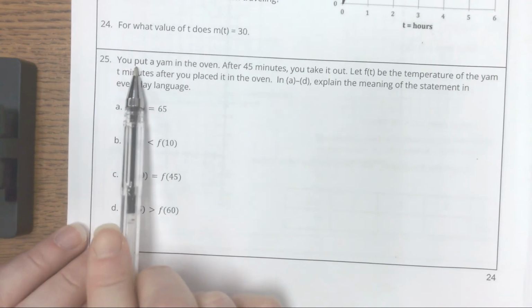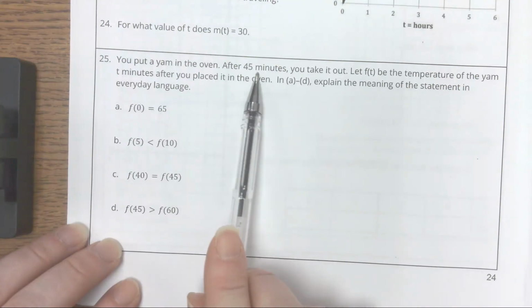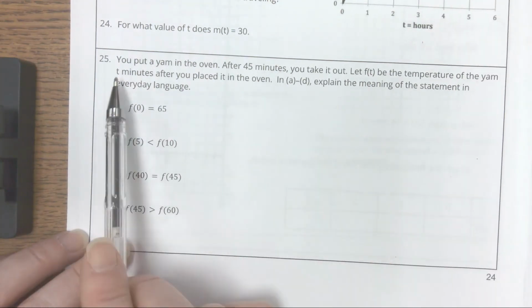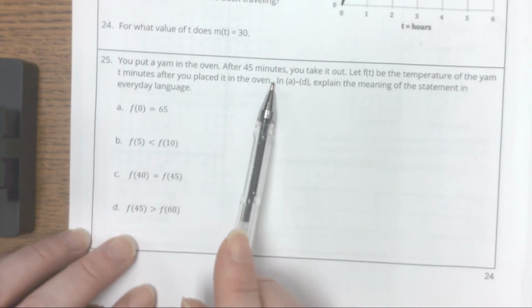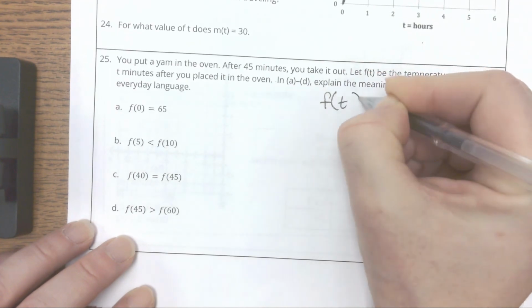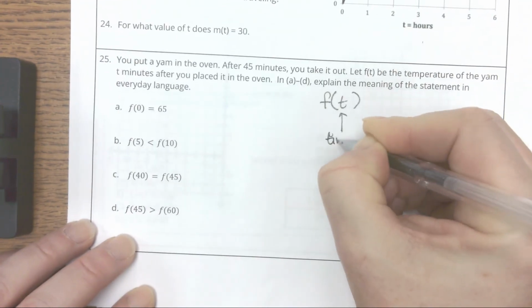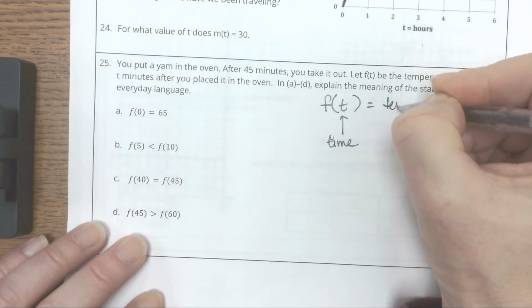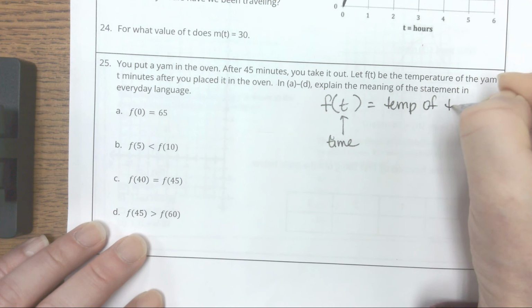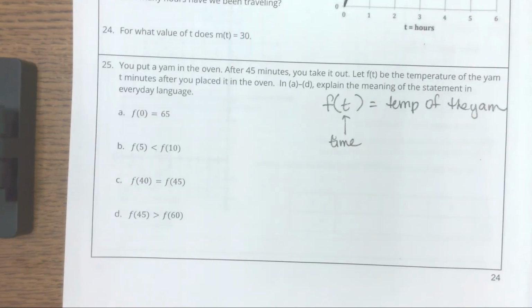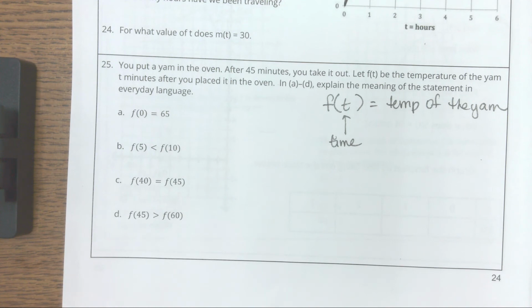You put a yam in the oven. After 45 minutes, you take it out. Let f of t be the temperature of the yam t minutes after you place it in the oven. Okay, so let's output here. This is the time in the oven, and this is going to be the temperature of the yam. Who would like to try letter A? What does that mean then? F of 0 equals 65.